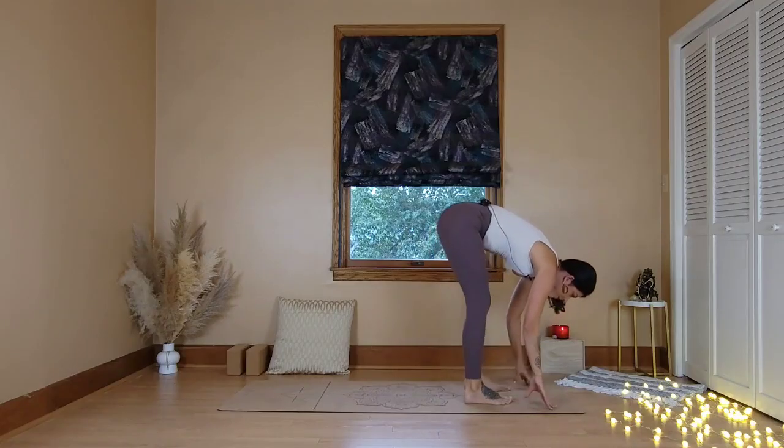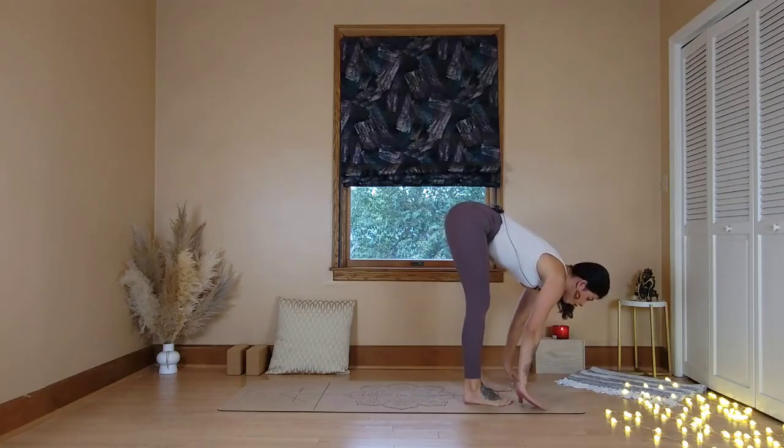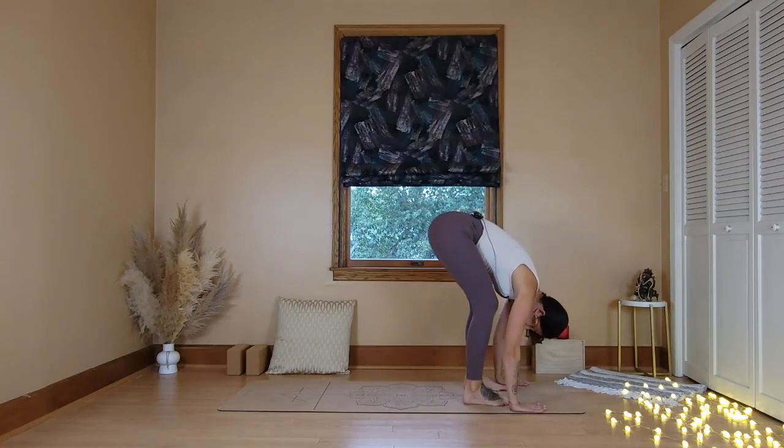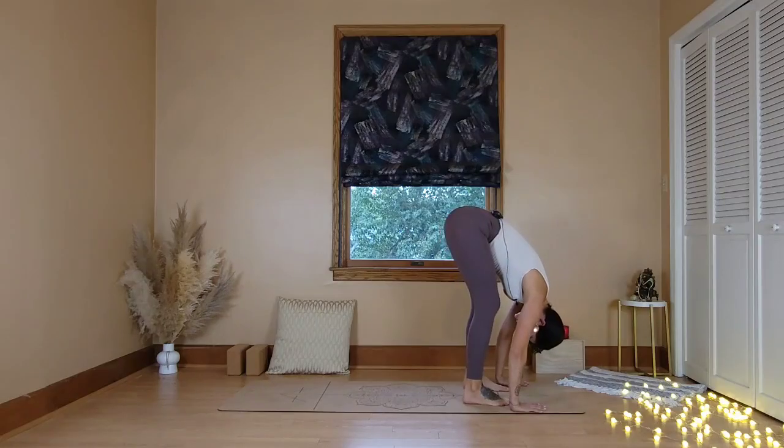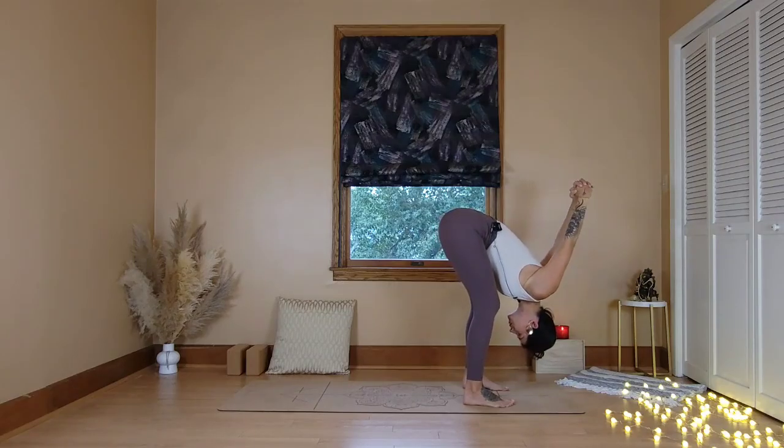Inhale, halfway lift. Come on your fingertips. Look down. Breathe out, forward fold. Bow the head. Stay on the forward fold with your knees slightly bent. Then bring your hands on your lower back and interlace your fingers behind your back. If your shoulders are okay, straighten your arms. Completely relax the head. And the palms of the hands touch together.